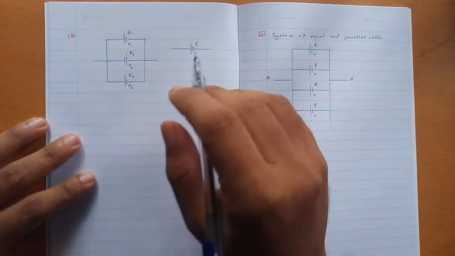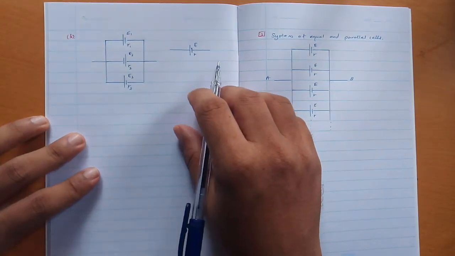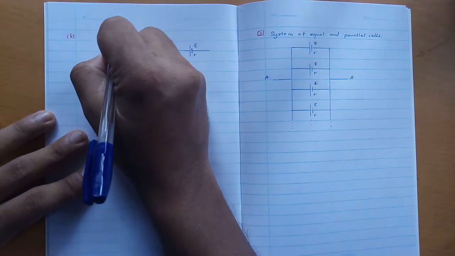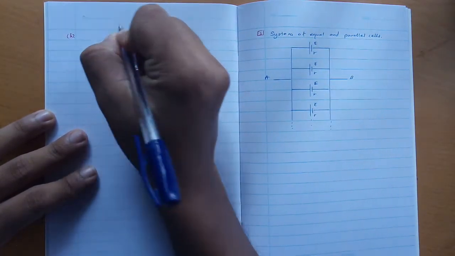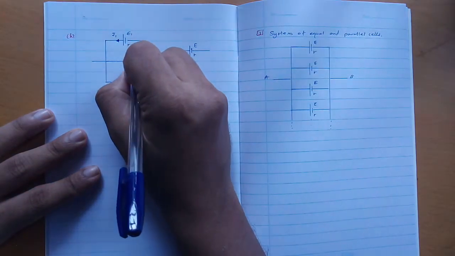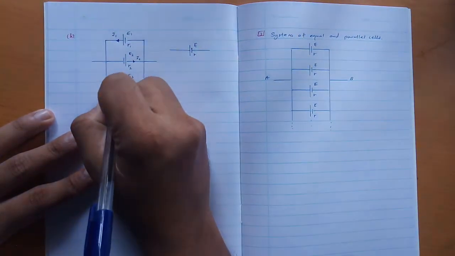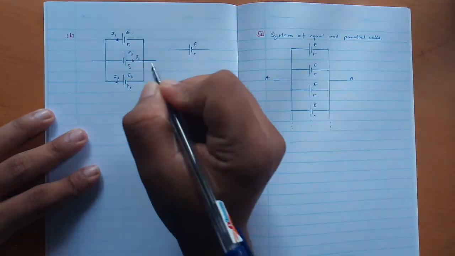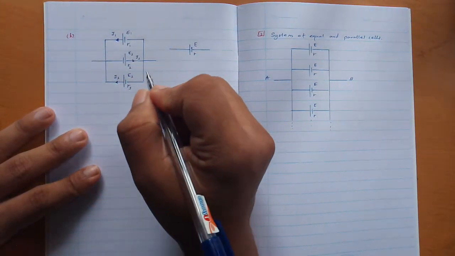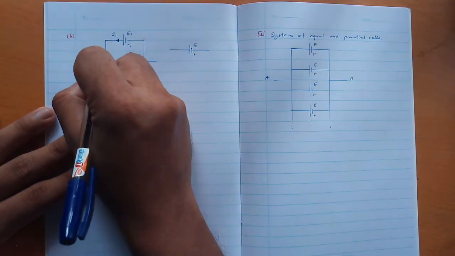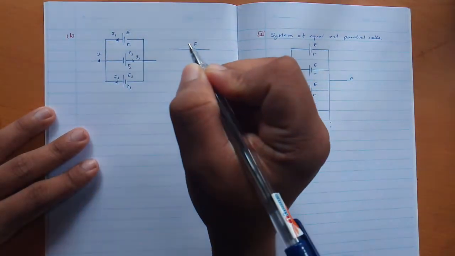Now first, in order to do that, I will first mark the current. From this battery, let's mark the current here I1, and from this, let's mark the current in this direction I2, and from this, the current, let's take I3. And here I'm going to mark the current I.